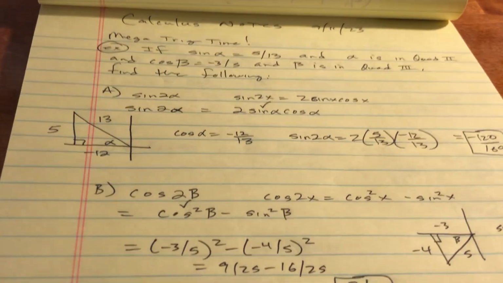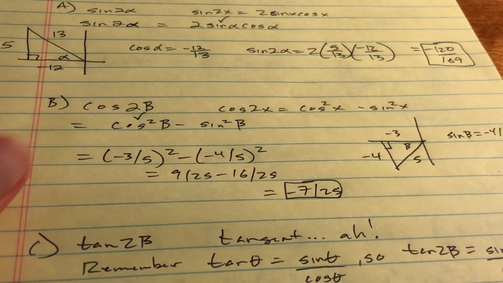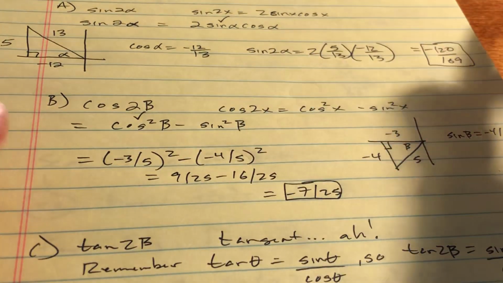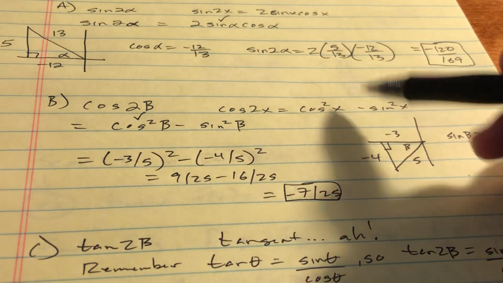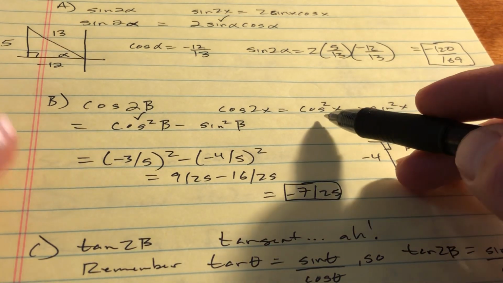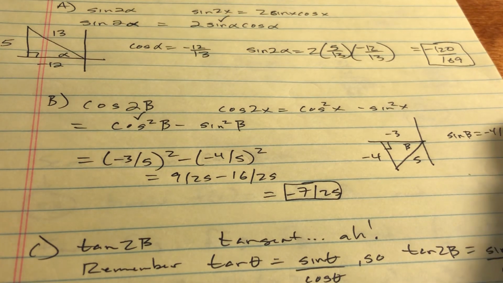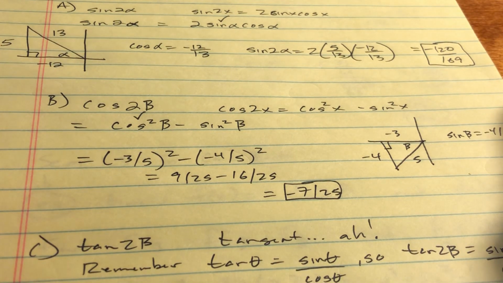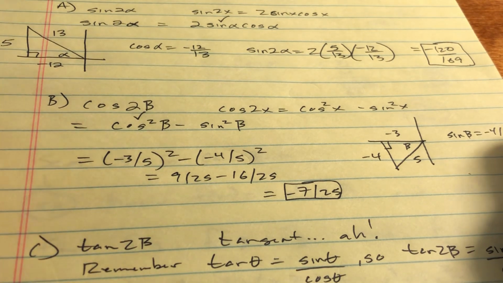Okay, now I want to know what cosine 2 beta is. So cosine 2x actually has 2 different formulas that are pretty well known. Actually, it might have 3. This is the best one, the easiest one. Cosine 2x, and maybe you guys proved those last year, is cosine squared x minus sine squared x. It's not cosine squared plus sine squared, because that's 1. But cosine squared x minus sine squared x is cosine 2x.